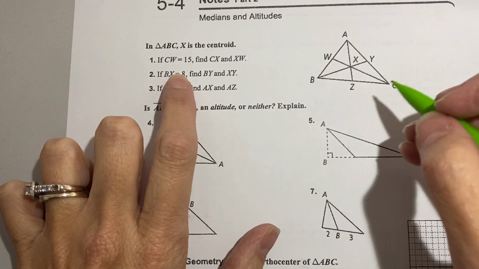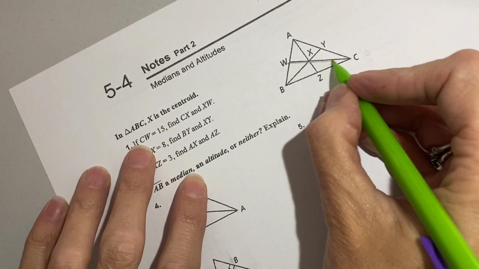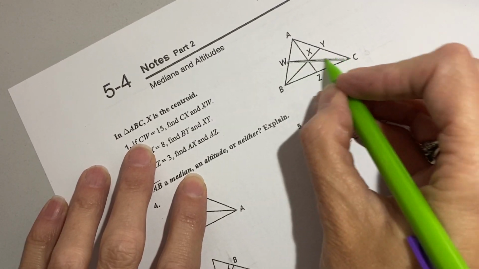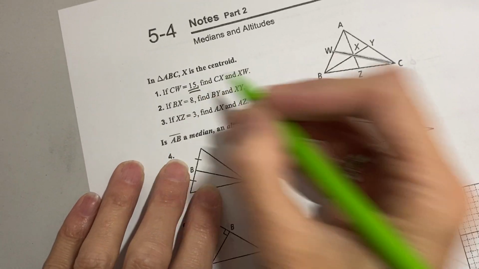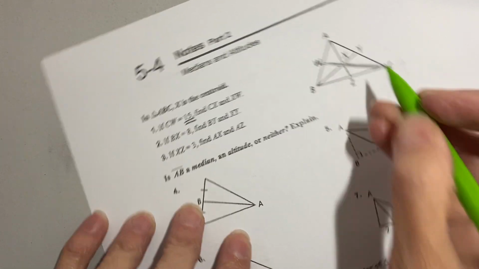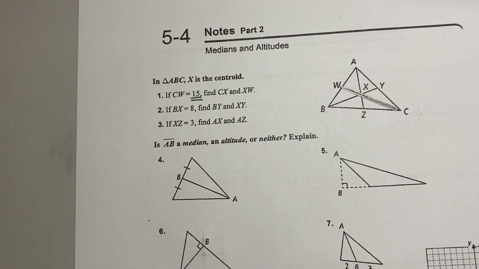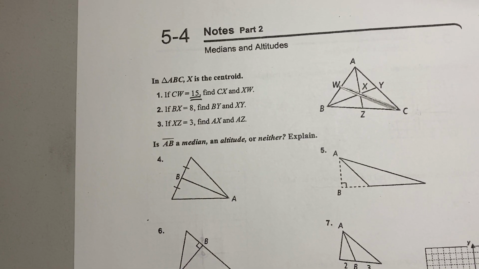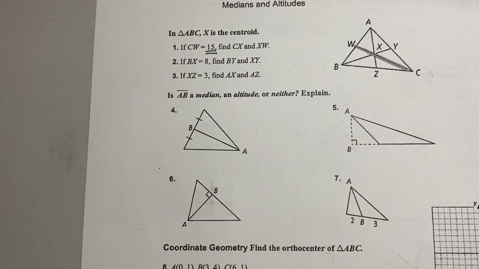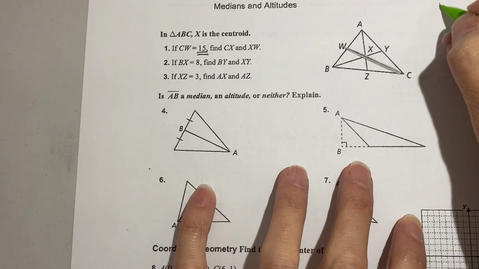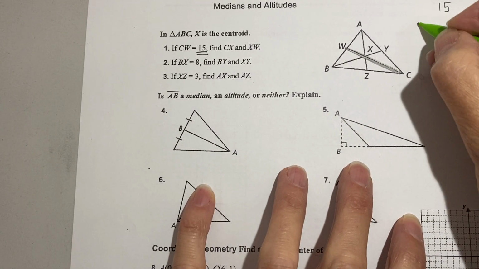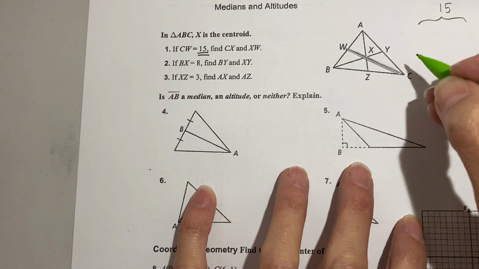It says CW, this whole thing is 15. But we have to divide it 2/3 and 1/3. So just in case you have trouble with fractions, I want you to think about this. We're dividing 15 into thirds.